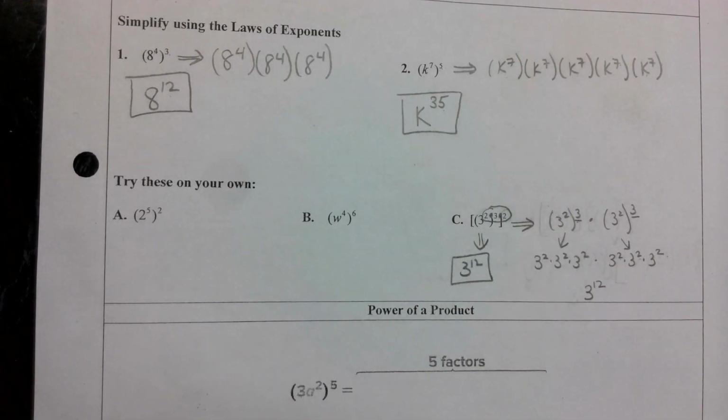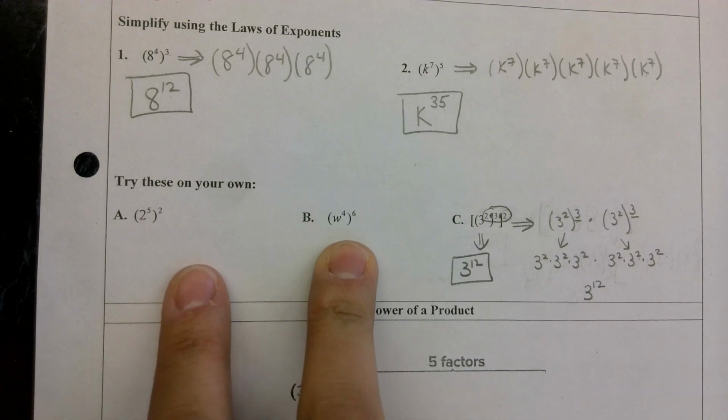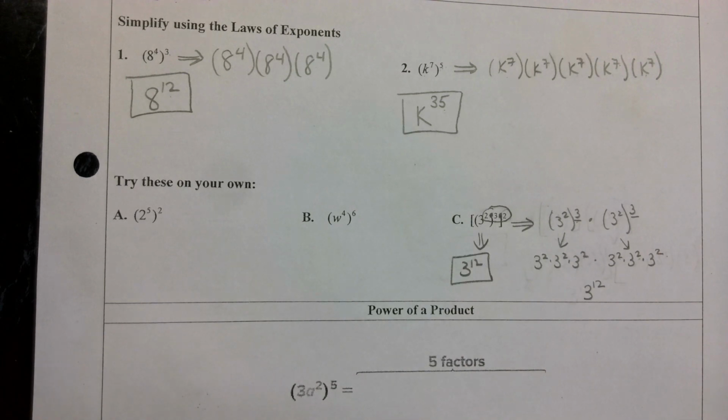Does that make sense? Okay, good. Any questions on that one? I know that one's weird. All right. I'm guessing you guys tried. If you haven't already, go ahead and try A and B. Give you guys a couple minutes to do that, or like a few seconds. Yes, go ahead.